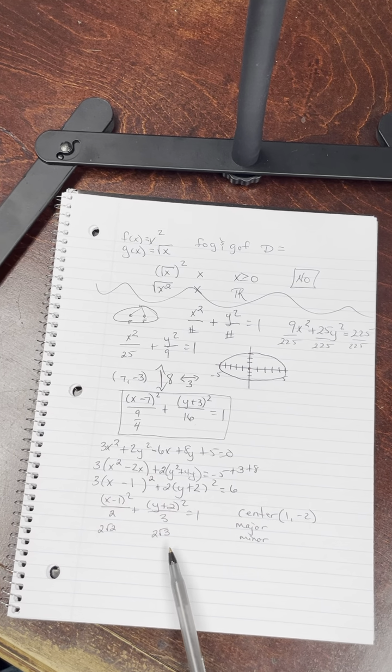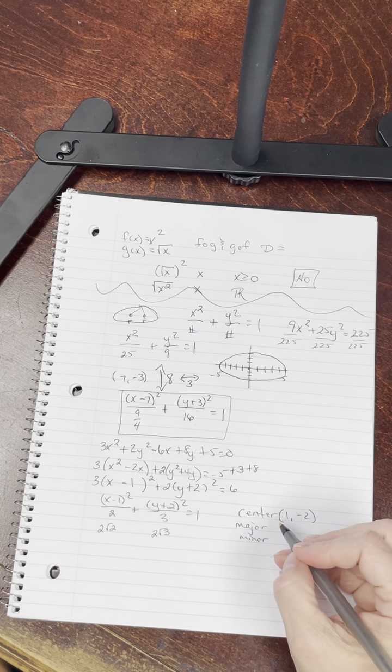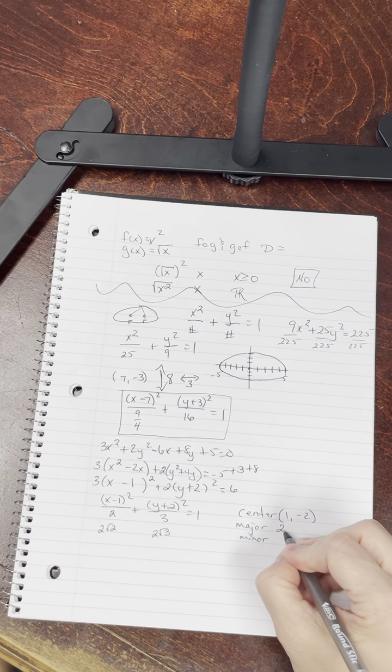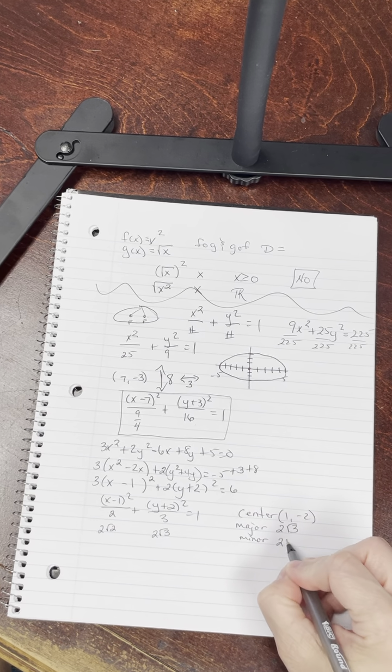So I'm fairly certain that root 3 is going to be larger, but I want to do that on the calculator just to see what decimal it actually comes up. And so it is this one that is larger when you do that. So the major axis is the 2 root 3. That should be the full length. Yes. Major is 2 root 3 and the minor is 2 root 2.